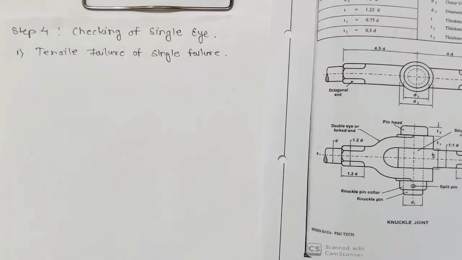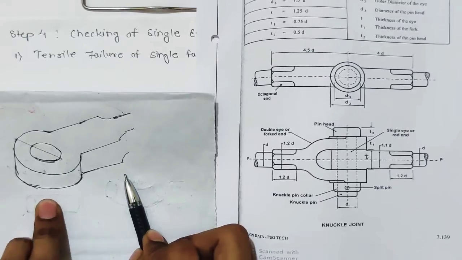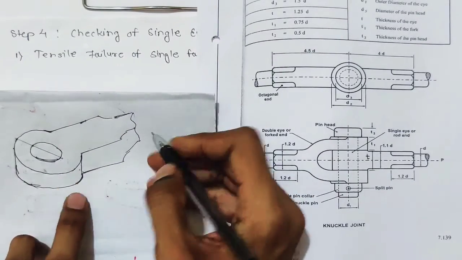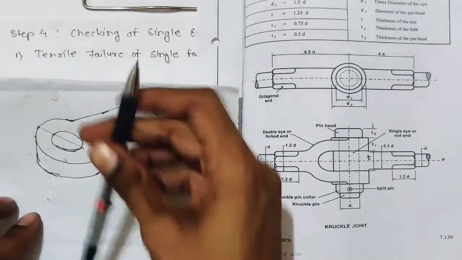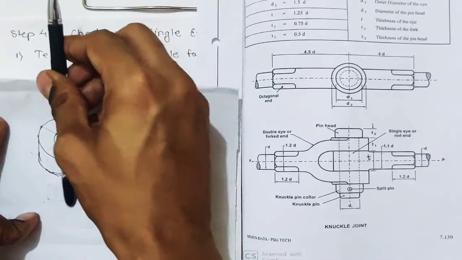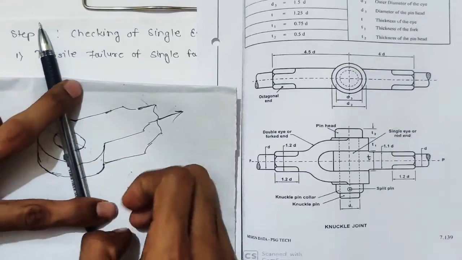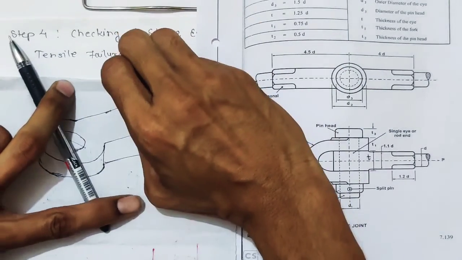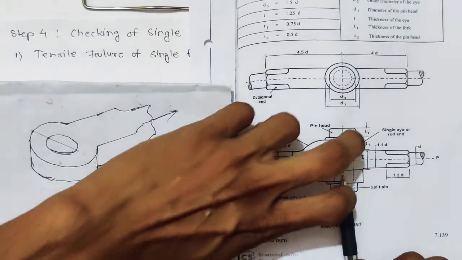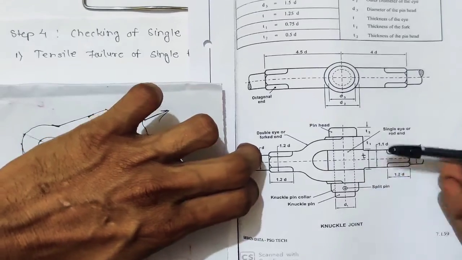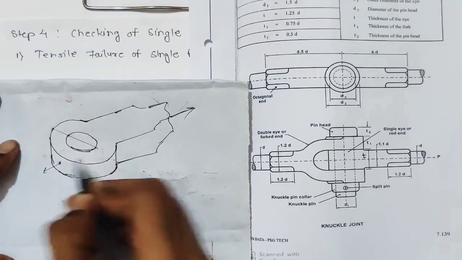Okay, now see, we have a single eye like this, and we are pulling this from this side. We are keeping one pin in this slot, and we are pulling this pin using the fork. You can see over here this slot, it is having a pin, and using this fork we are pulling this, and we are also pulling this using the pin.